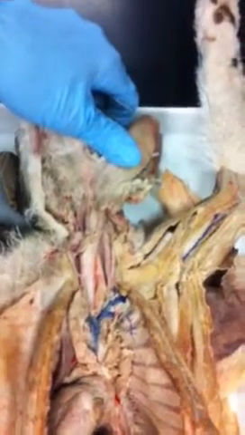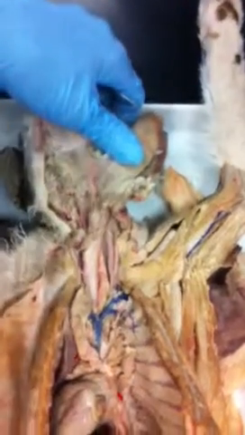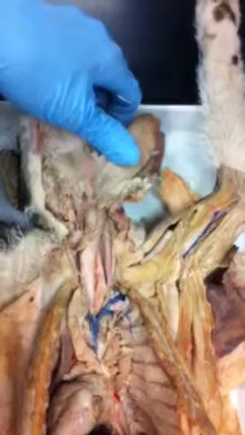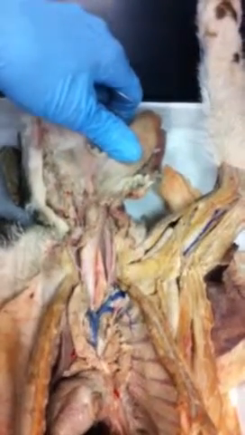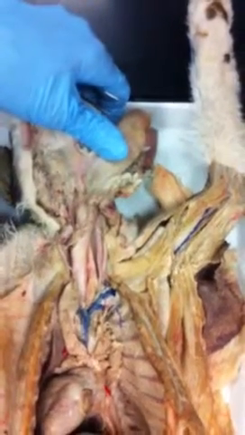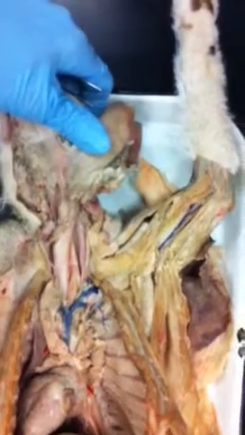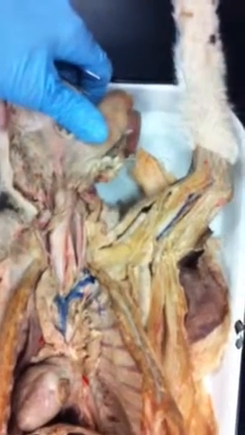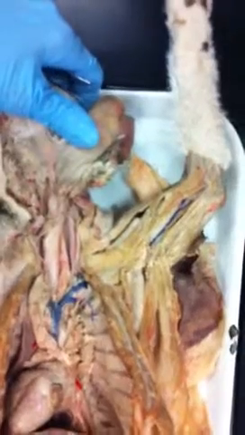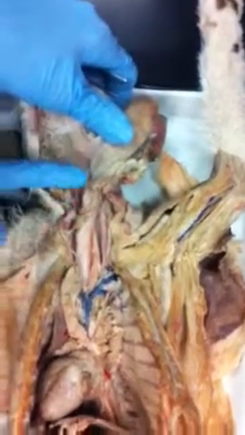When the cat swallows, and when you swallow, that epiglottis slams down and covers the top of the trachea. And that forces food back down the esophagus, like right behind the trachea. Sometimes if it goes down the wrong pipe, something gets in underneath that epiglottis, then you cough it out. So that's the cat's epiglottis right there.